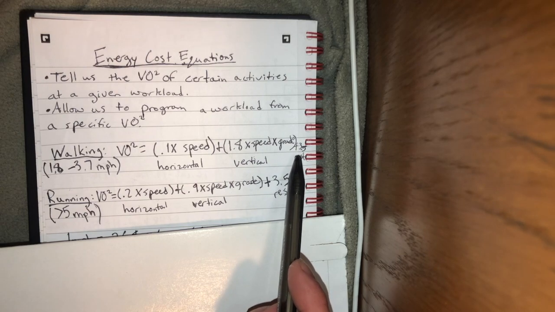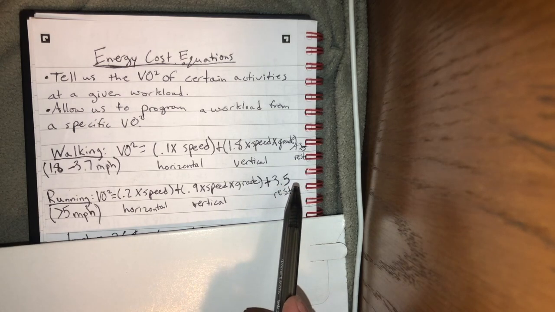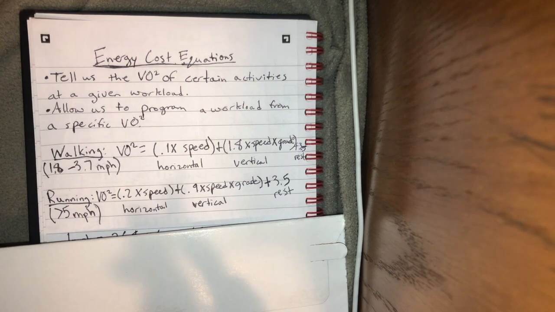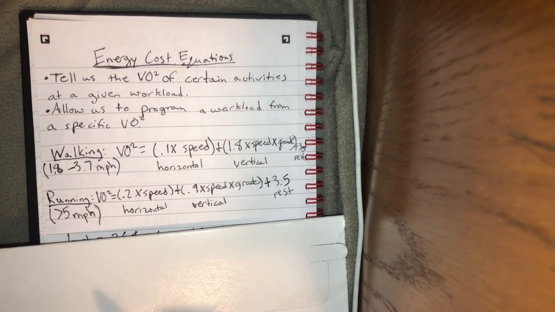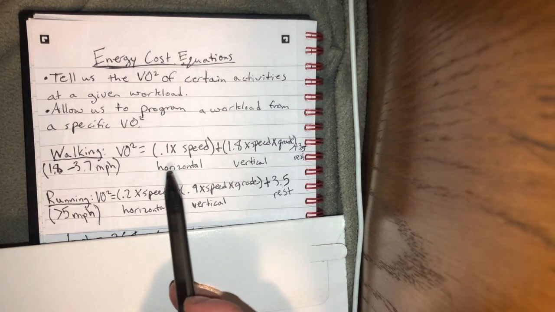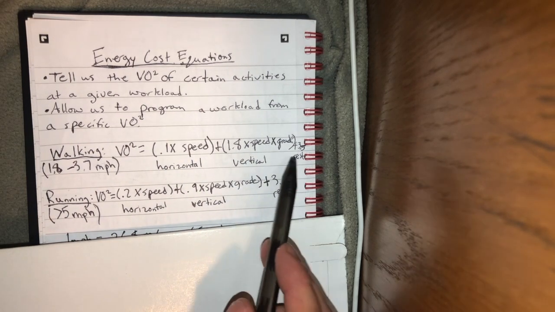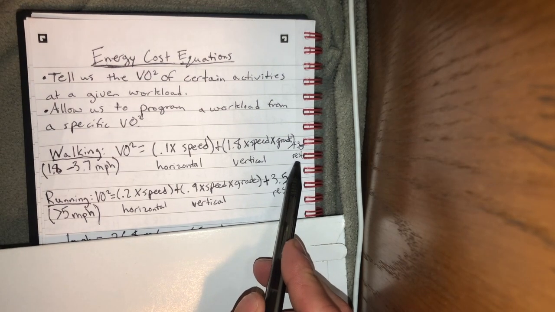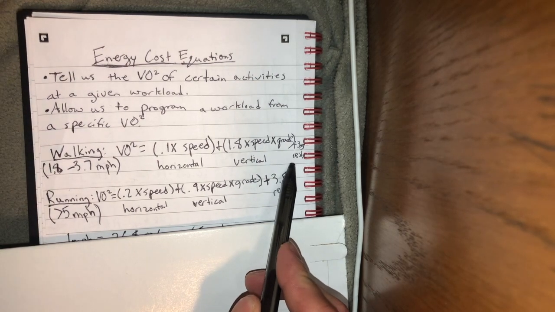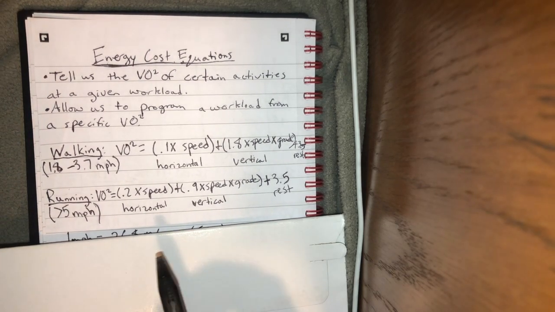And then plus 3.5, this is basically how much oxygen you need to just live. So obviously when you're working out, you need that 3.5 milliliters per kilogram per minute of oxygen to live, in addition to the oxygen to propel you horizontally and vertically. So this is just at rest. And if you remember, this would be 3.5 milliliters per kilogram per minute or 1 MET. I detailed that as well in my what is a MET video. You can go check that out.